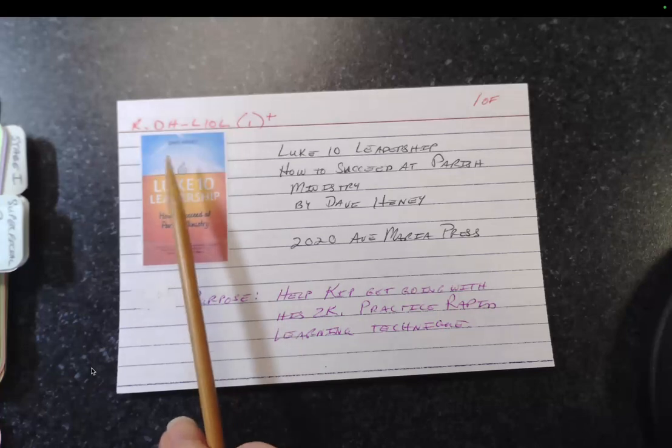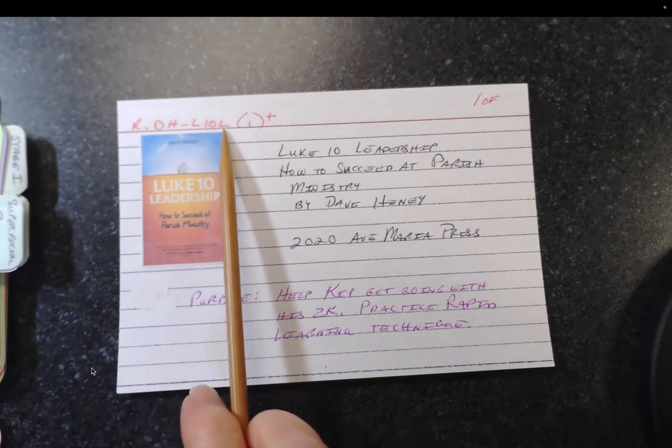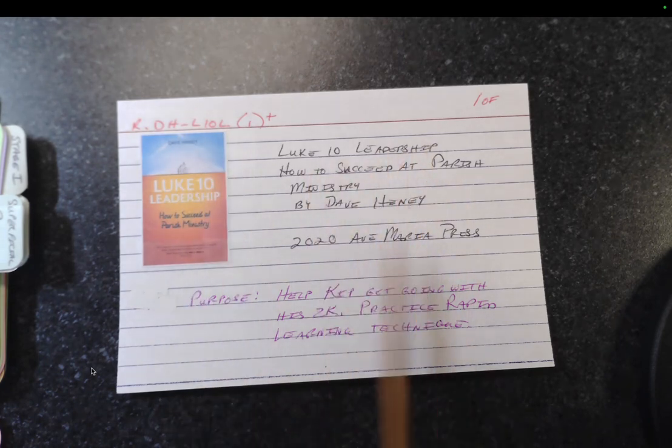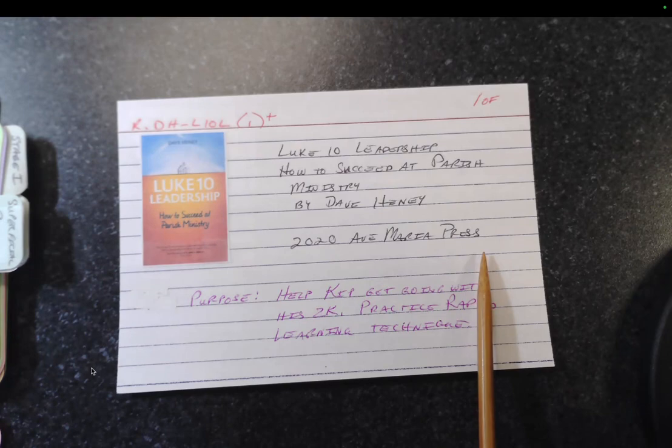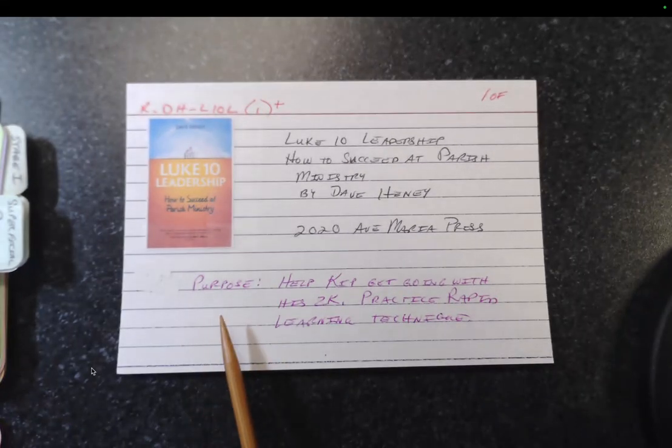Other than that, it's a standard bib card where I've named it according to the author and the title, and I've included author and title and publication date and press, just in case I need to reference it somewhere. And a really important thing, always, always, always, is to include the purpose.